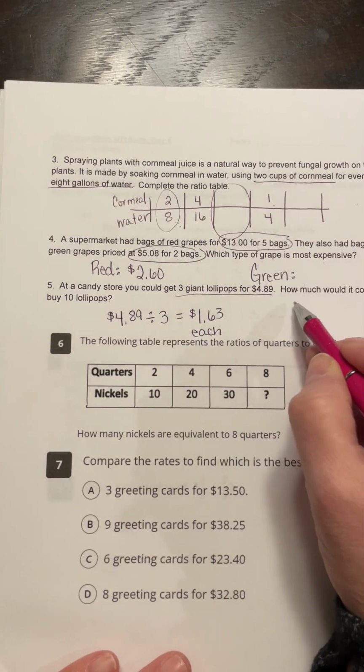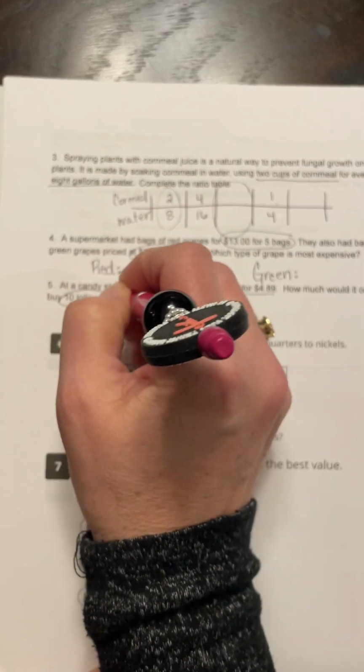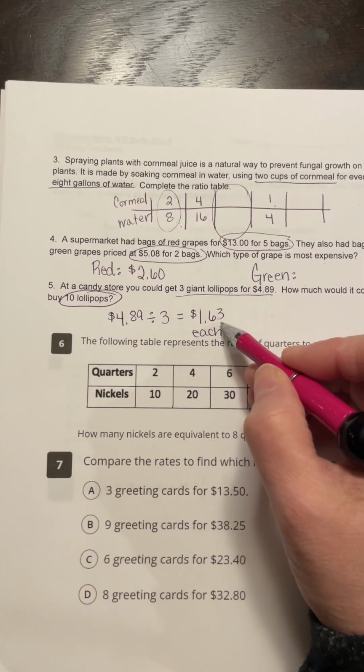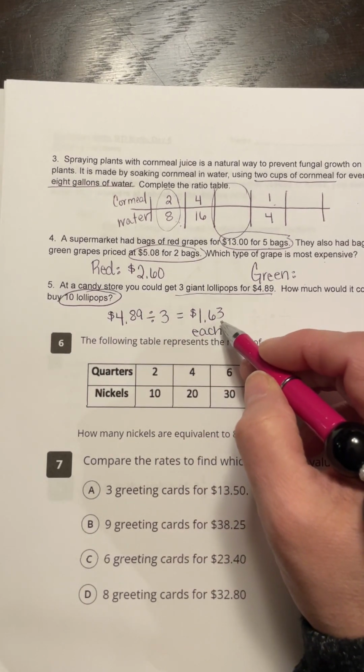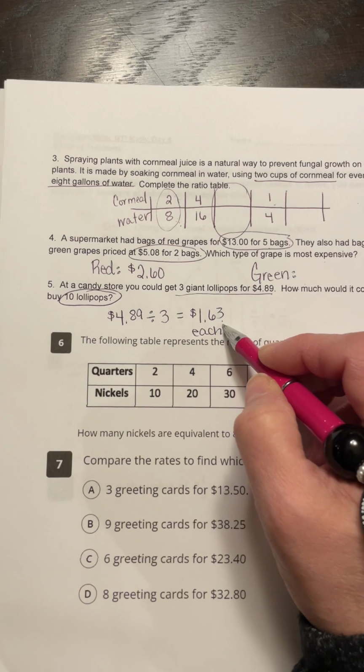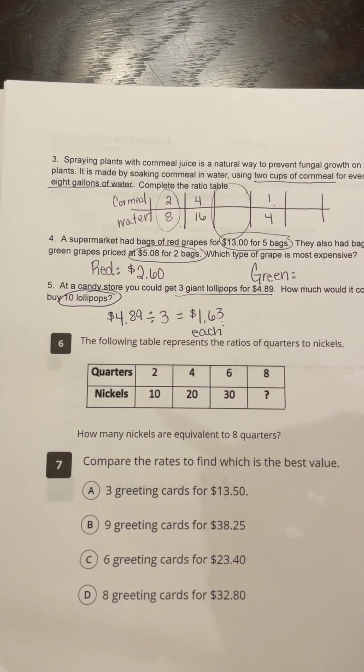Okay. This is how much would it cost for 10 lollipops. So every one of them is $1.63, but you're going to buy 10 of them. So figure out how you can get your answer. That means $1.63 10 times.